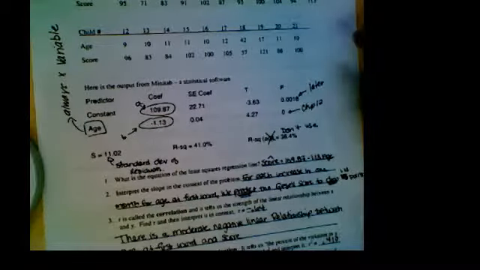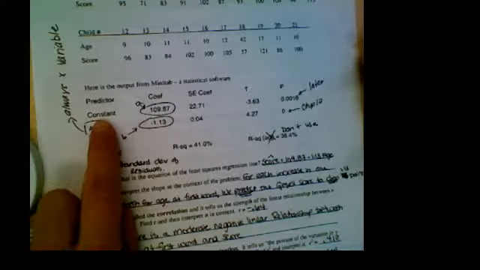Then you also need to be able to find the y-intercept. You're also going to see constant. Constant means not changing. Our y-intercept isn't going to change. So across from the constant, you'll find the y-intercept. For this case, it's 109.87.